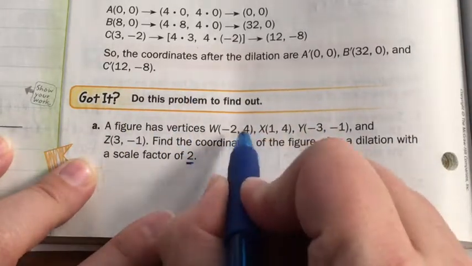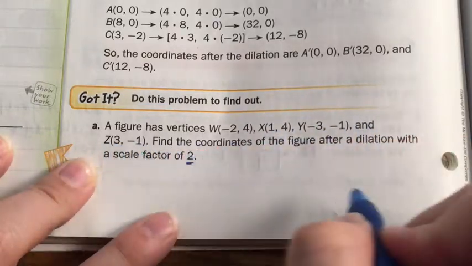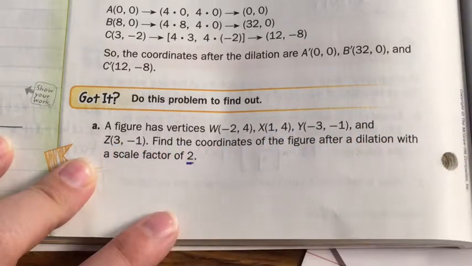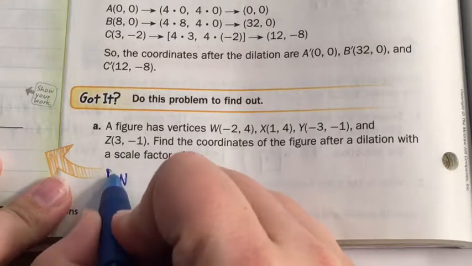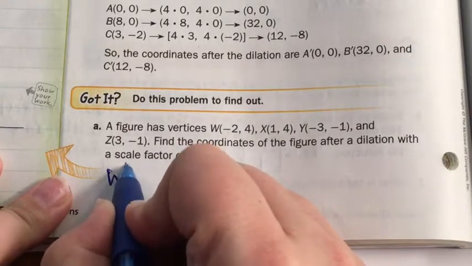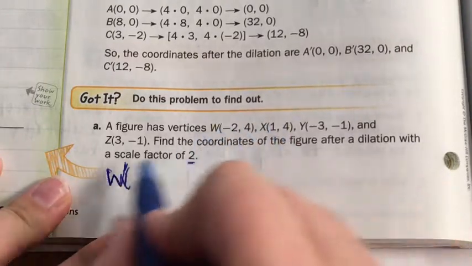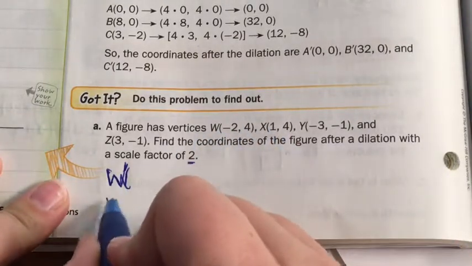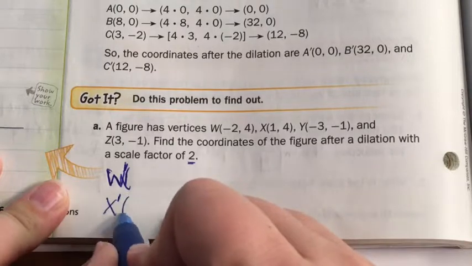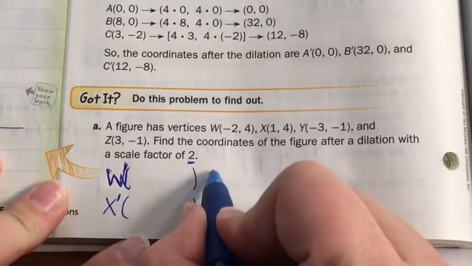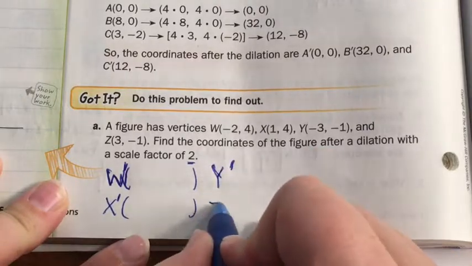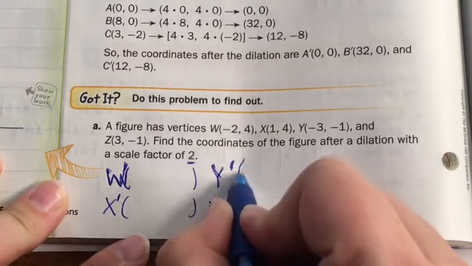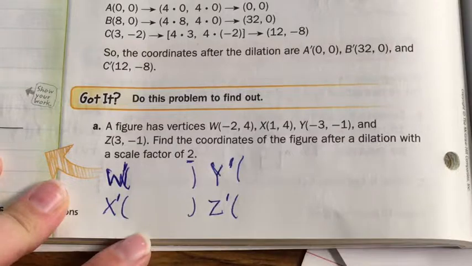So what does that mean we're going to do to all the x's and y's in these points? Times them by 2. Ready? Mark, set, go. W prime, oops, that said W. Okay, W prime, X prime, Y prime, and Z prime. Okay, figure them out now.